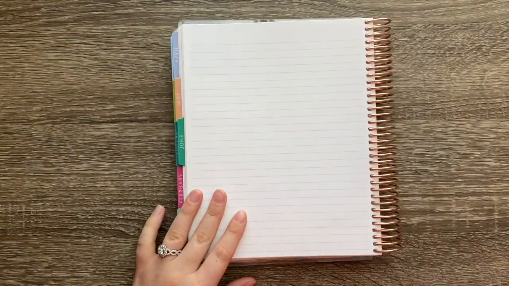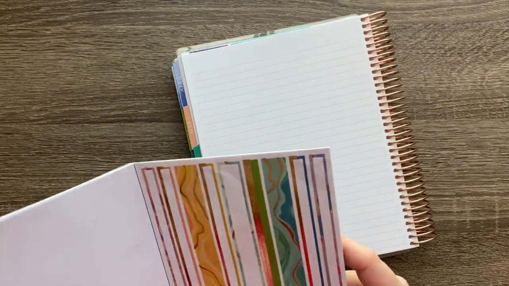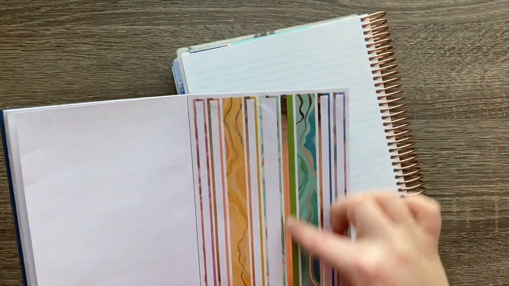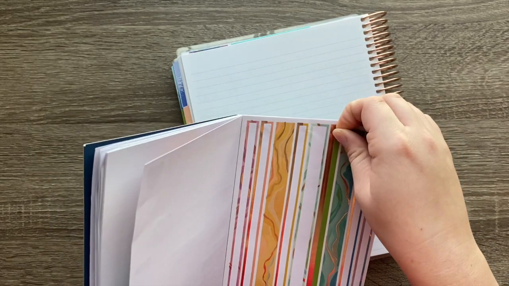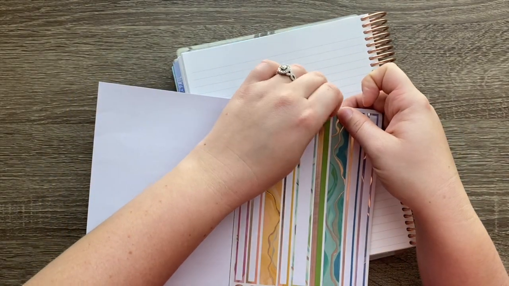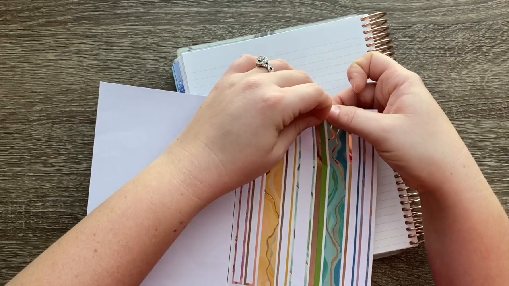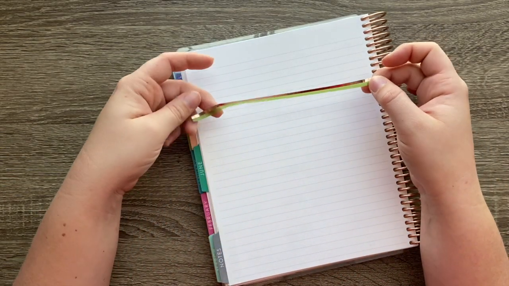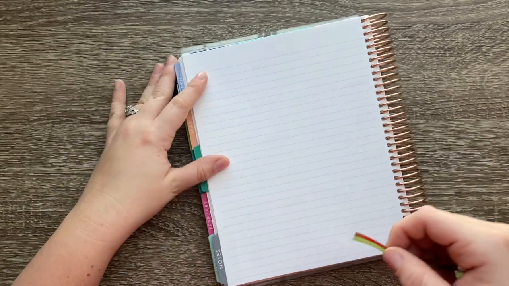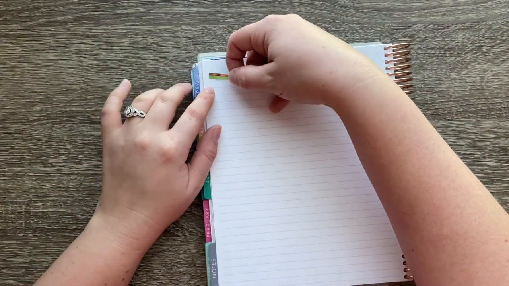Alrighty, so I'm going to take this off, and I have a plan for this one. Go me. I'm going to use this green and rose gold washi just because I like the way it looks for one. I feel like the green matches the green monthly color for December really well, so that's what we're going to use for this. And I think I'll put the rose gold up. Yeah, so I'm just going to lay it right across this top thing here.